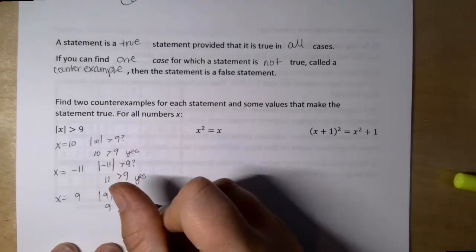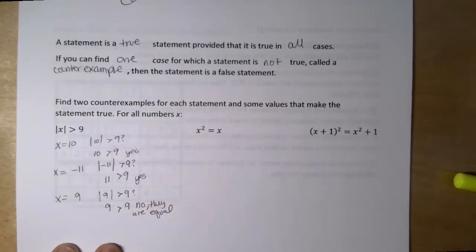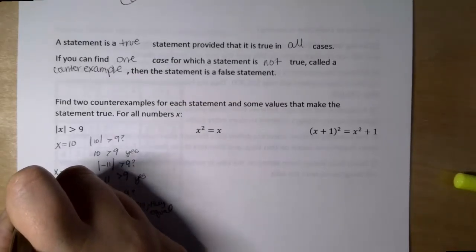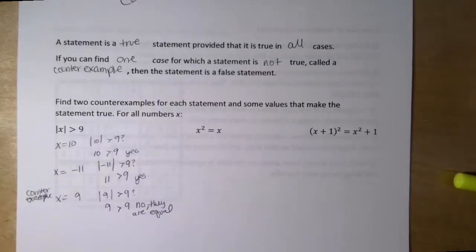They are equal, which means that this would be a false statement. So x equals 9 would be a counterexample. This is one counterexample.